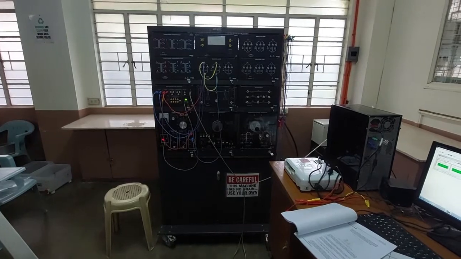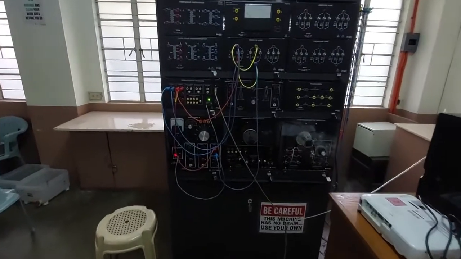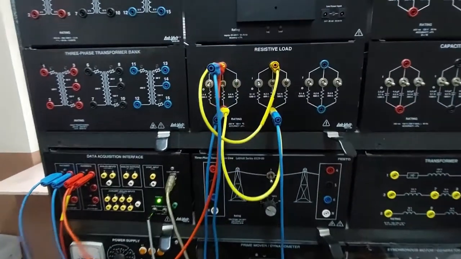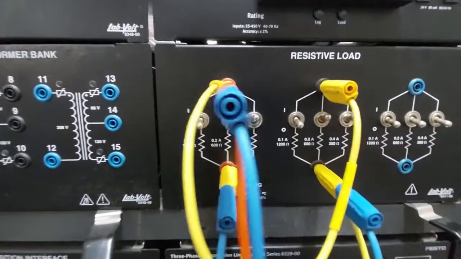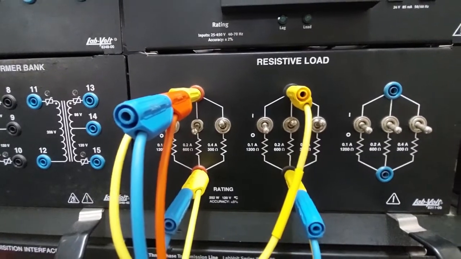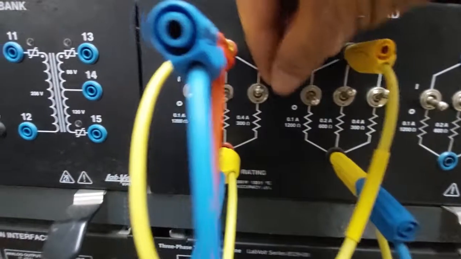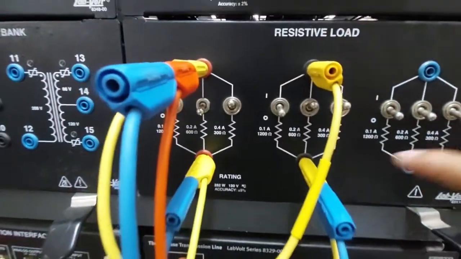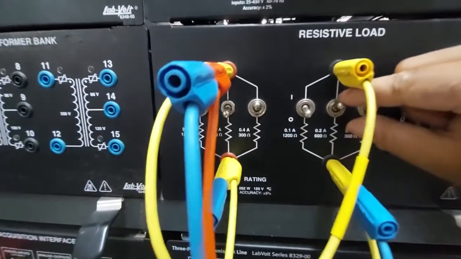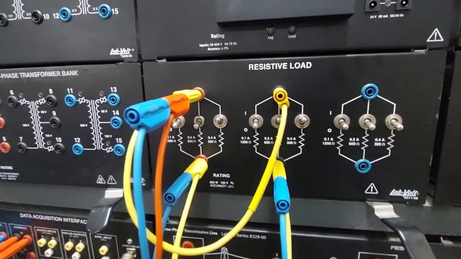So for further information on the connection, I will show you the connection. In this circuit, our load will be the resistive load. So the resistive load will be 120 ohm. So as you can see, 300 ohm and another 300 ohm and your 600 ohm. So take note that the connection of this resistive load is in parallel.